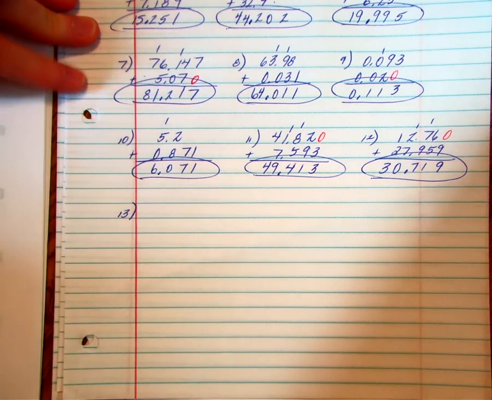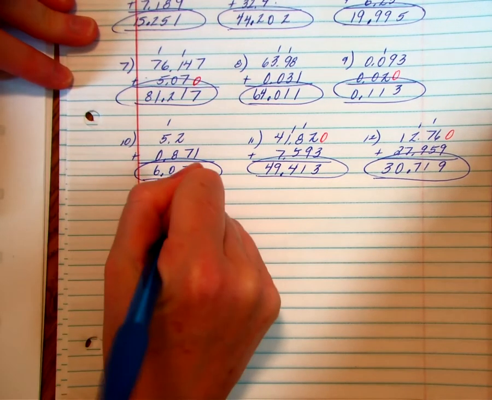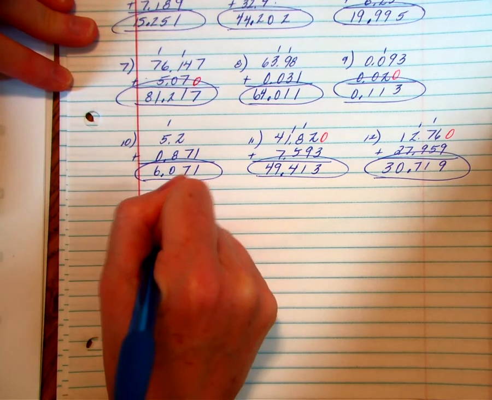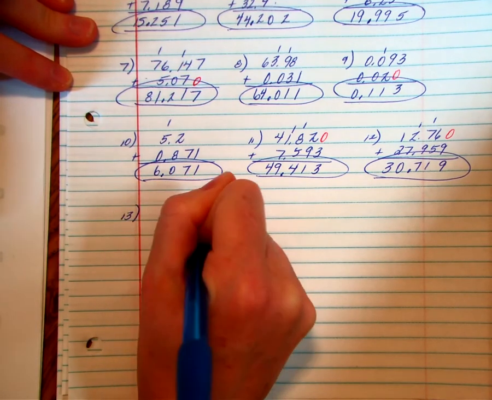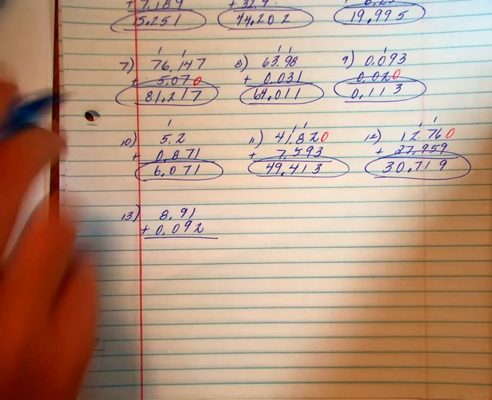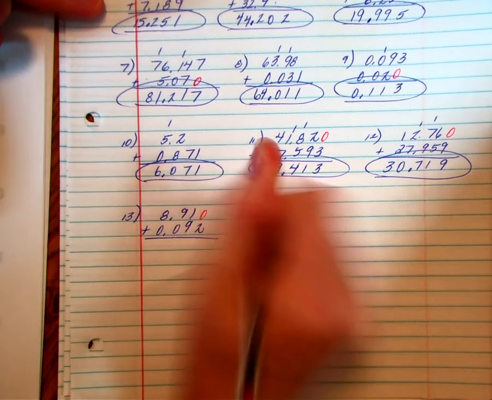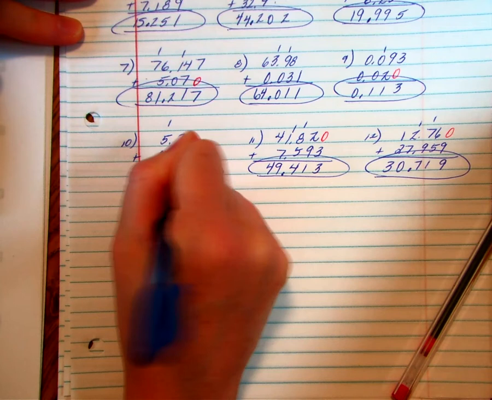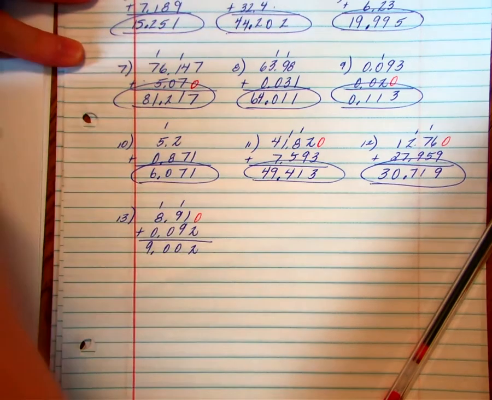All right, we're on number 13. 8 and 91 hundredths plus 92 thousandths. If you're adding placeholders, it would live right here. Voila. Drop down that decimal. We check our work.